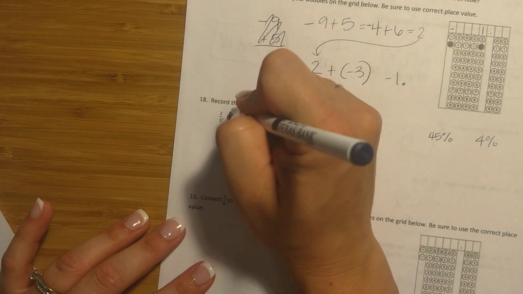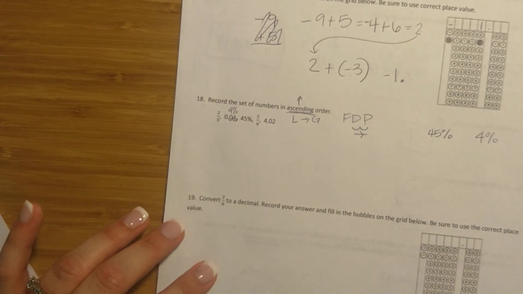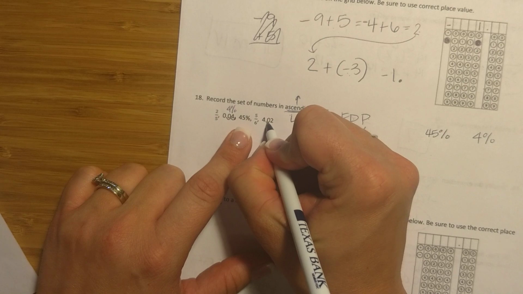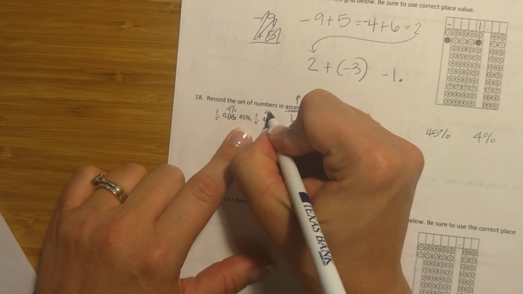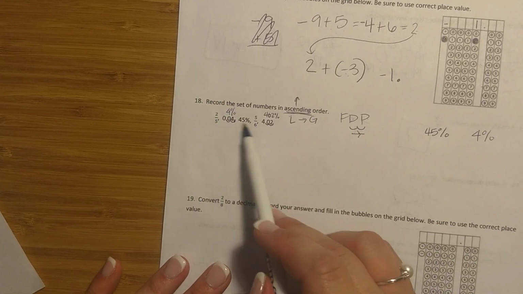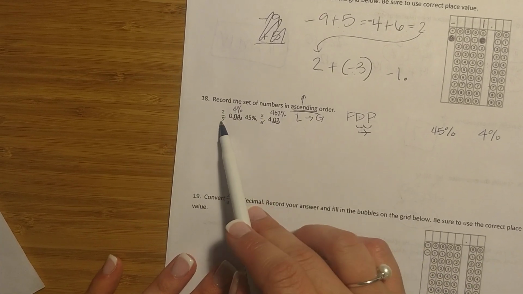You know what? I should probably write them above it. That way we can remember what it came from. 4.02, move it, that's 402%. Okay, now all I have left is my fractions.